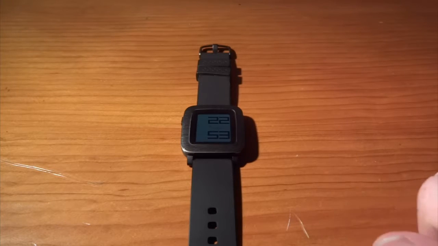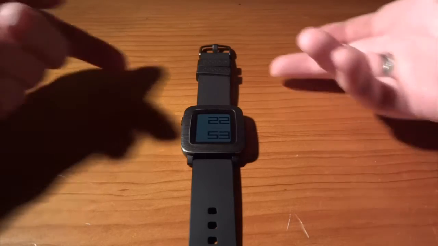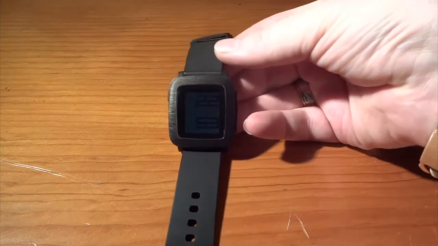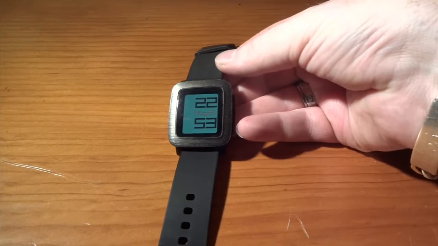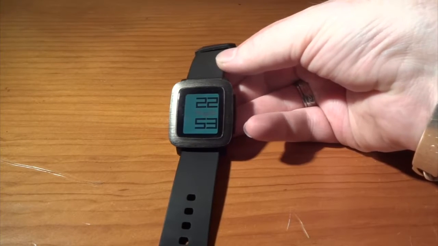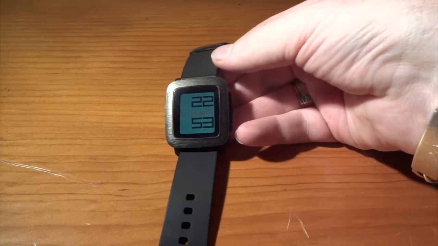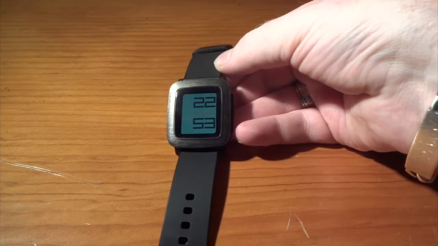Today we're going to have a bit of a software run through of the Pebble Time user interface on this, my very own Pebble Time. So first I apologize about the lighting. It's a little bit difficult to get this thing lit up at the correct angle.